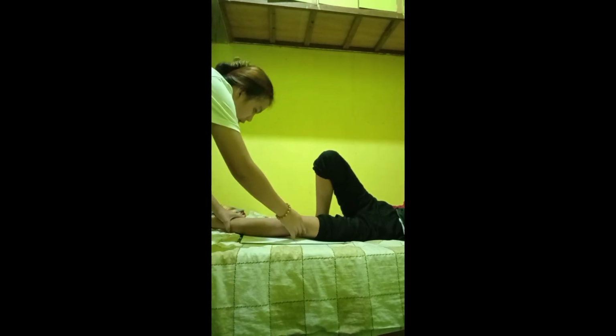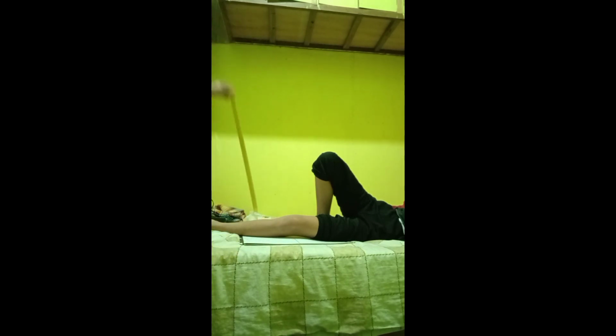The central ray of this projection is directed 5 to 7 degrees cephalad, entering 1 inch distal to the patient's medial condyle.